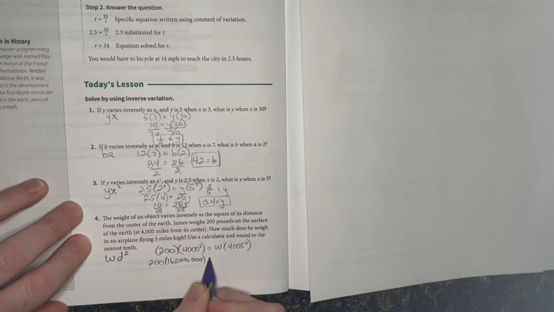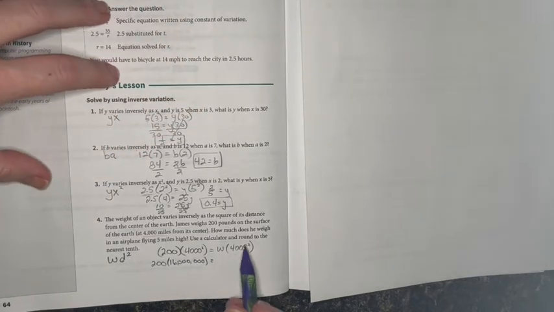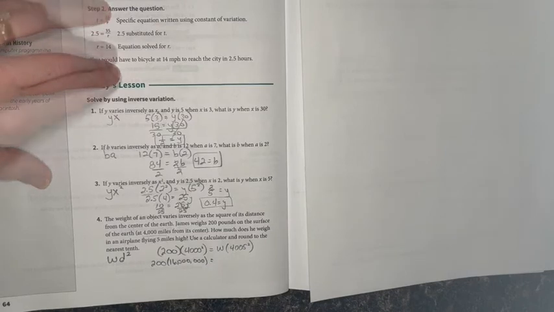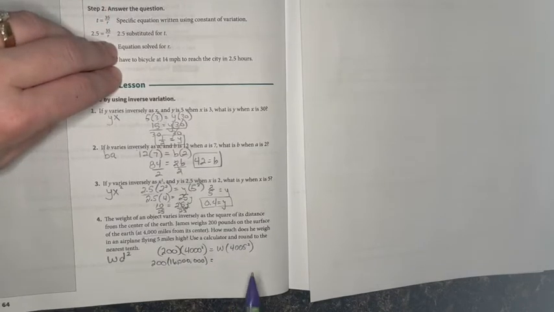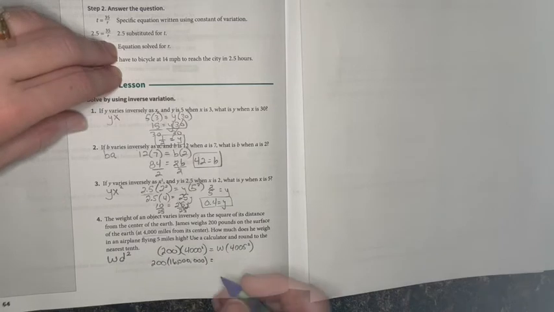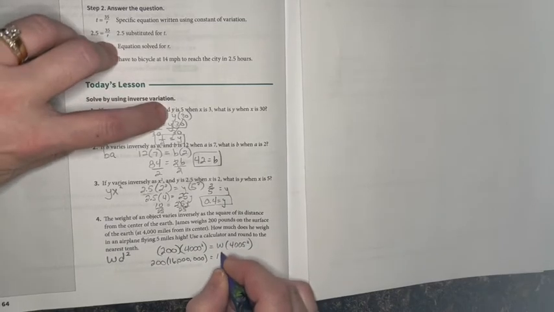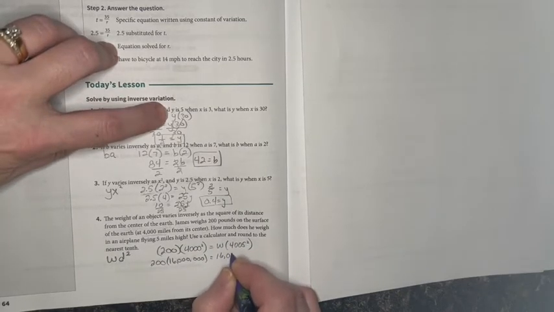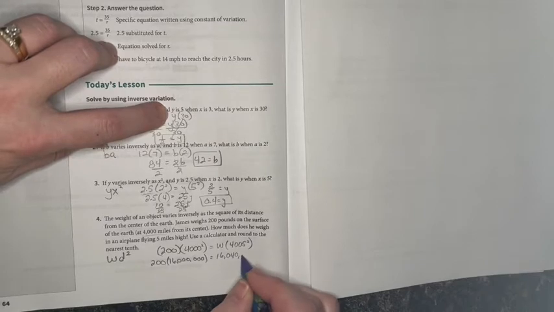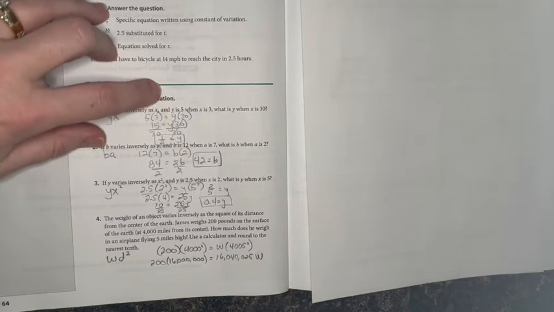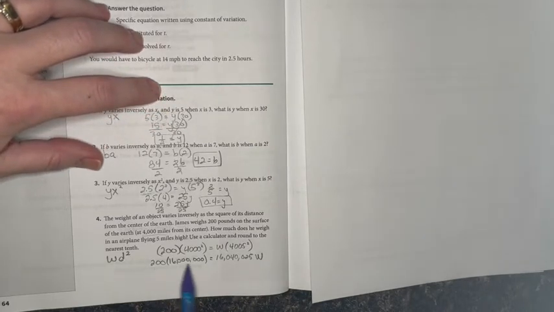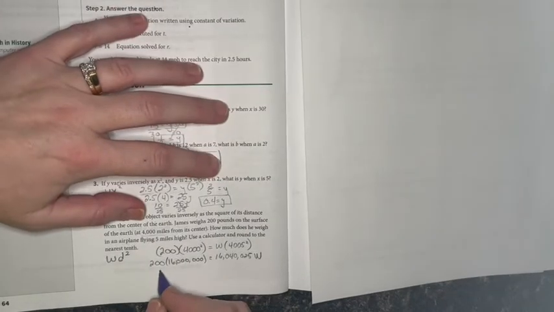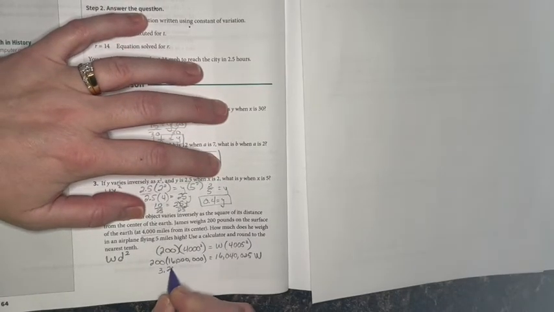Okay, make sure you get your zeros in there. So then what is 4,005 squared? Well, that is 16,040,025. Okay. Now we need to take our 16 million here and multiply it by 200. So that gives us 3,200,000,000.